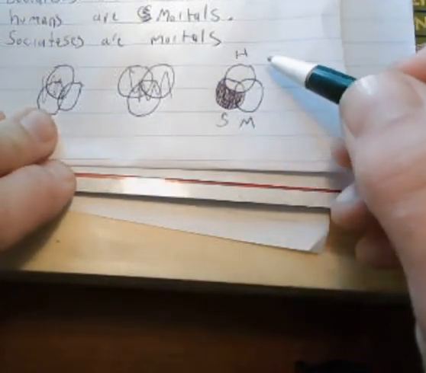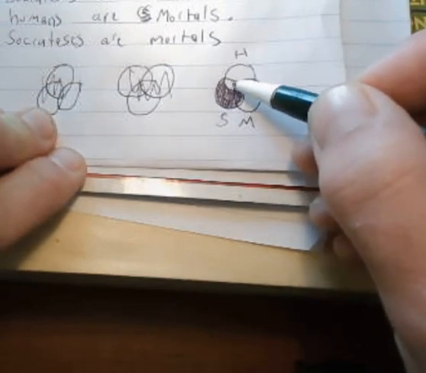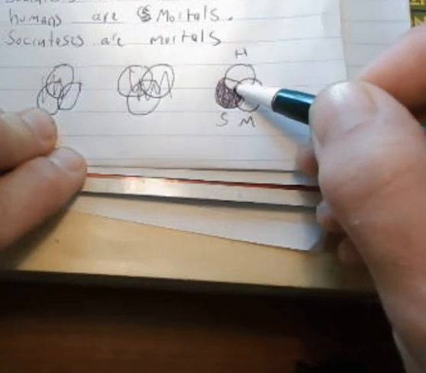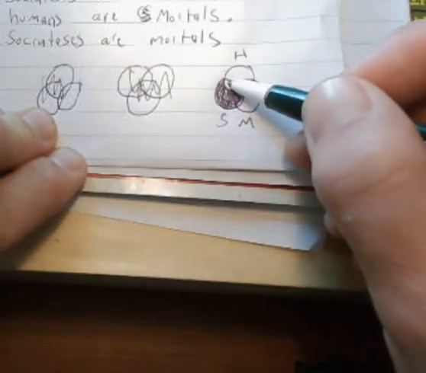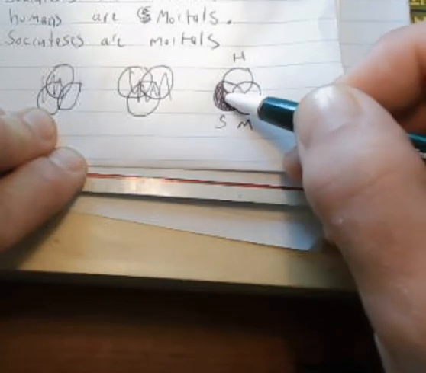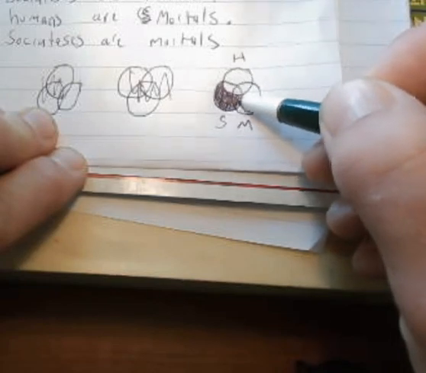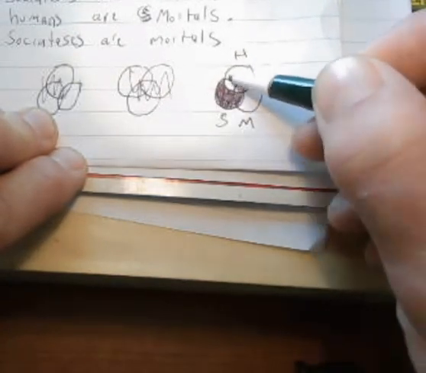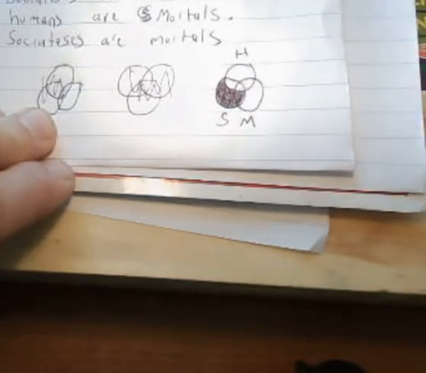All Socrateses are humans. That means if you're a member of the Socrates circle, you're automatically part of the human circle, right? If you're in the Socrates club, you're also automatically in the human club, because nothing outside of the human club is possible. This is all absence of anything. No Socrateses can live here. If a Socrates can live anywhere inside the Socrates circle, it's going to have to be somewhere in here. Okay?